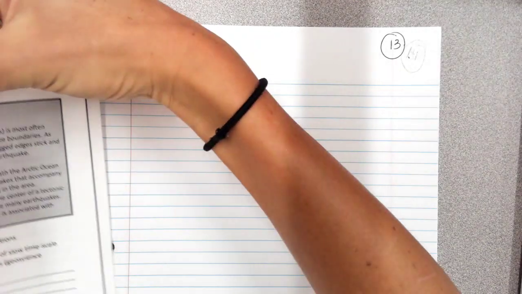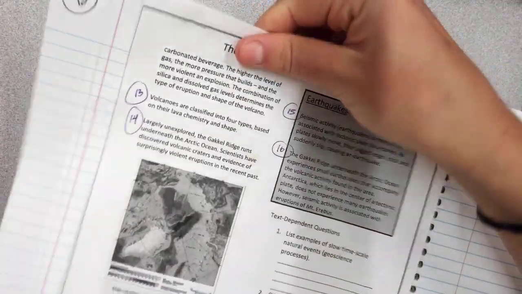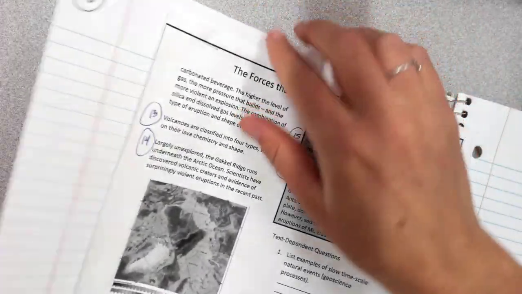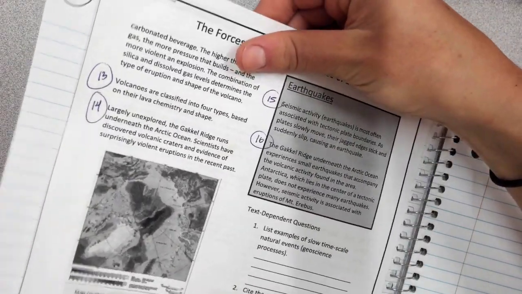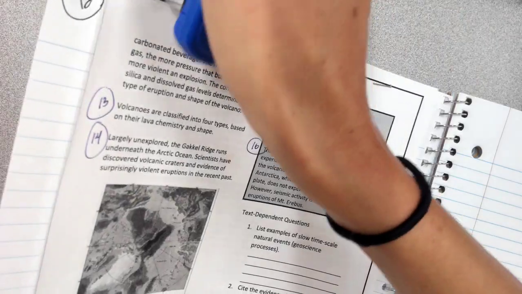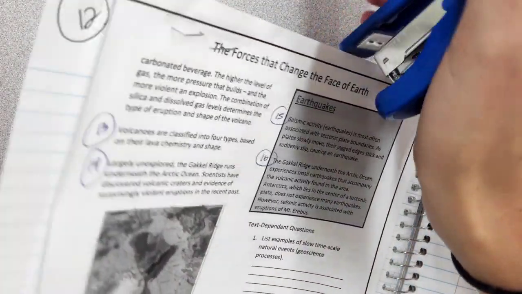Oops, my pages are stuck together. Be careful that you don't do that. So make sure it's on 11 and 12, and that the pages didn't stick together on you. Okay, so let's go ahead and staple these two. All right, 1 and 2.